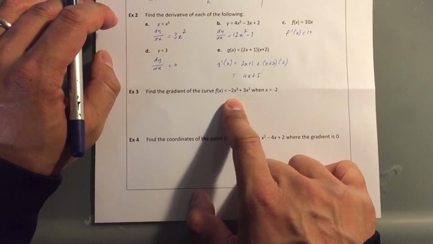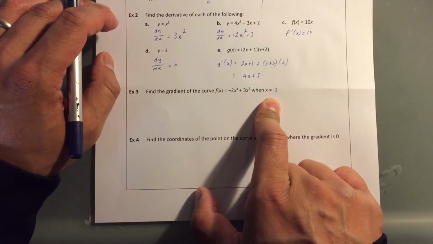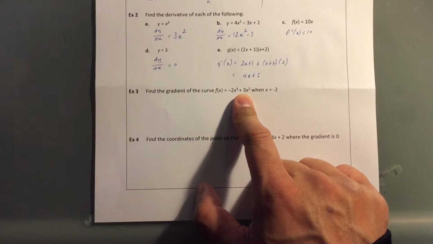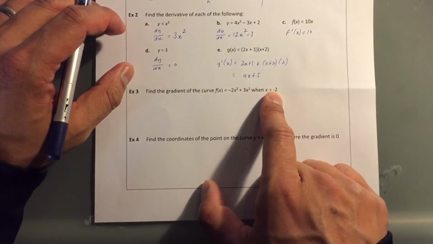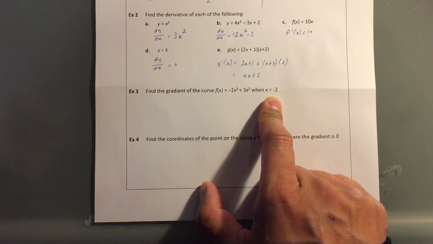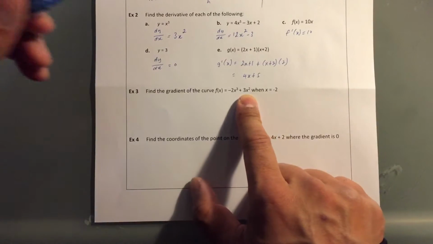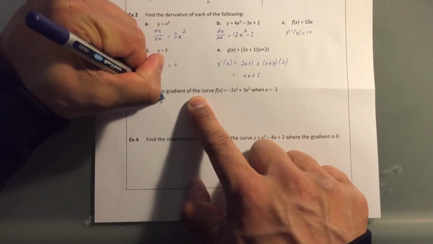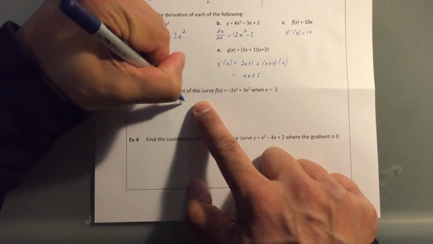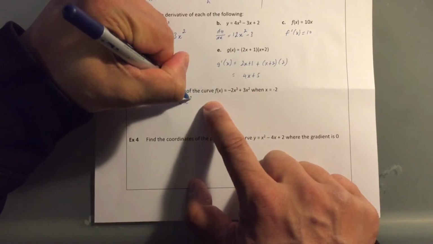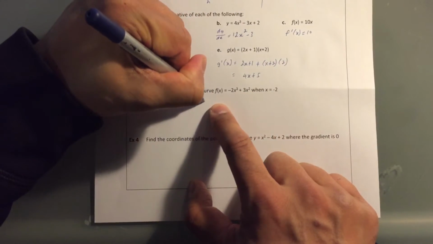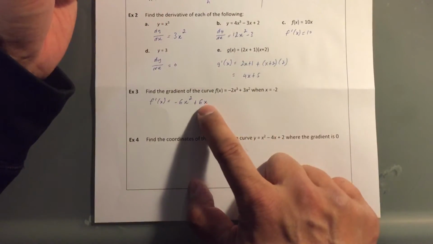Example 3, find the gradient of this curve when x equals negative 2. Now to do that, what we're going to do is we're going to diff it. And when we diff it, we get the gradient function. If we sub in negative 2 into the gradient function, it will tell us the gradient of the tangent at that point when x equals negative 2. So let's go ahead and diff it. Now this 3 will multiply by the negative 2, so we get negative 6x. We decrease the power. For the second term, we have 3 times 2. We decrease the power, so 2 becomes 1. So this is the diff.